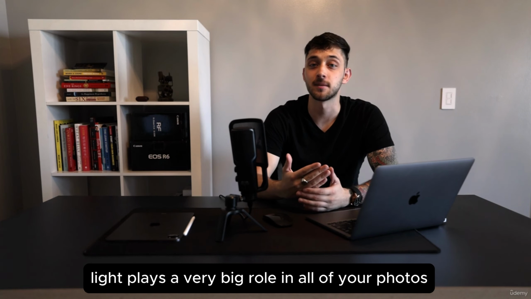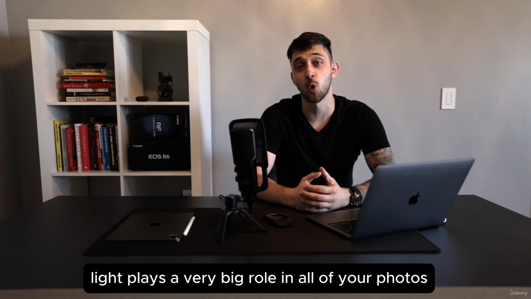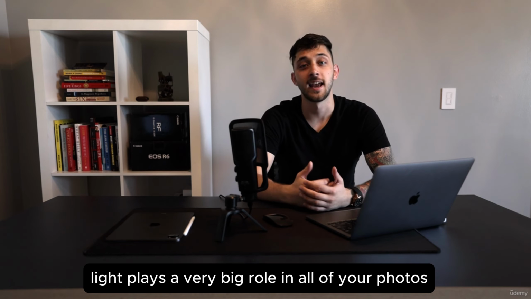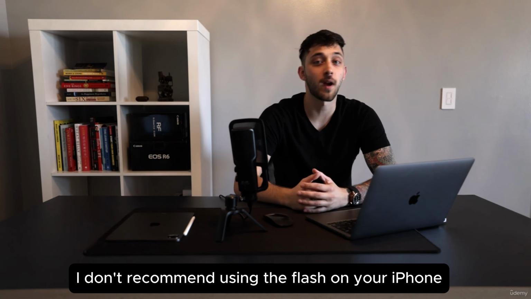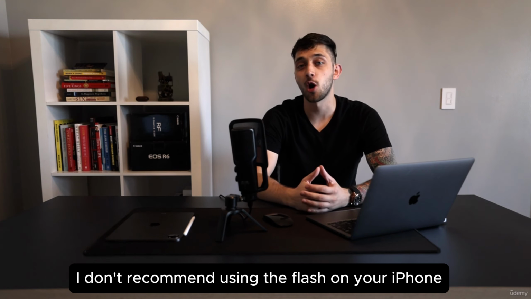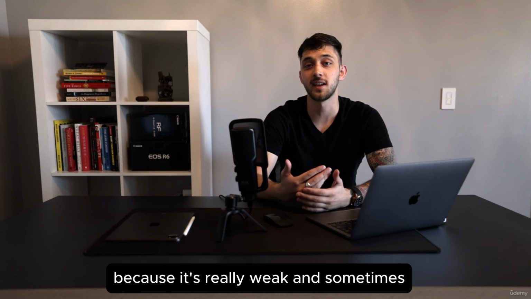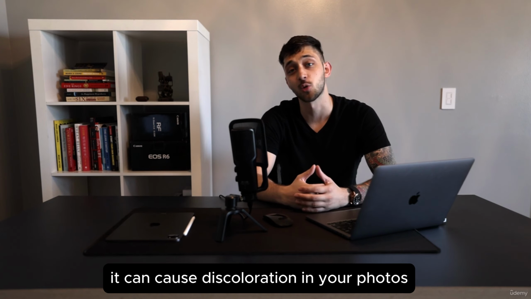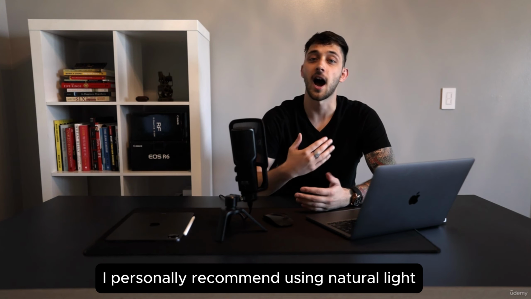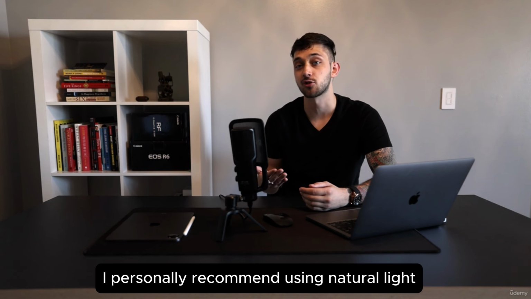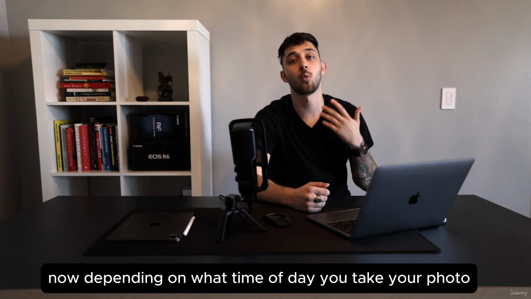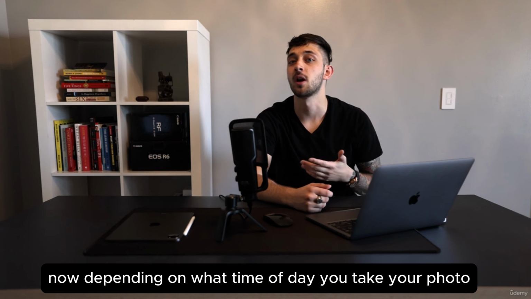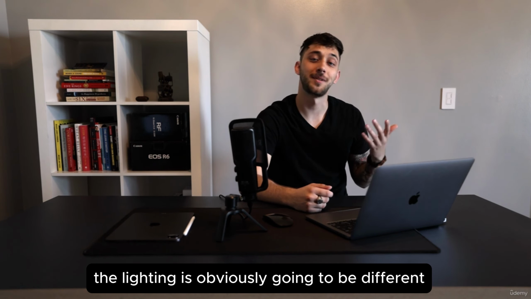Alright, now light plays a very big role in all of your photos and how they're going to look and turn out. Like I said before, I don't recommend using the flash on your iPhone because it's really weak and sometimes it can cause discoloration in your photos. I personally recommend using natural light that you can find out in the world. Now, depending on what time of day you take your photo, the lighting is obviously going to be different.